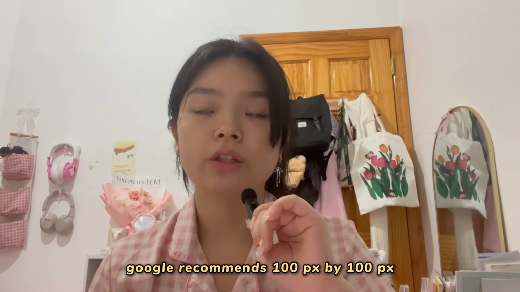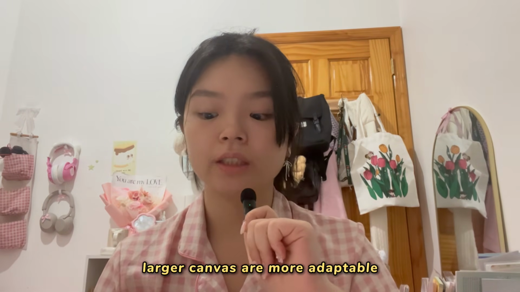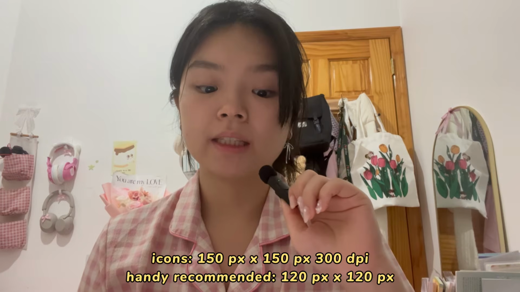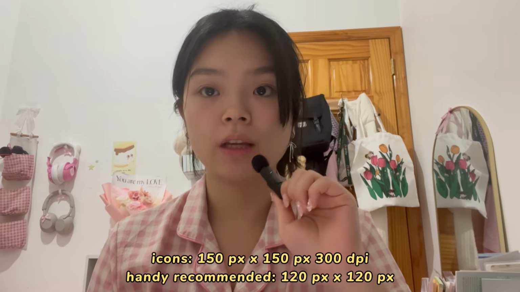I believe when I researched online, it was technically only 100 by 100 pixels, but I wanted to ensure that there wasn't too much blurring going on or things getting pixelated, so I decided to draw it a little bit bigger, and I tend to draw a lot of details. I'm a little bit of a maximalist, so it did come out the way I wanted. On Handy, the recommended size is actually 120 by 120, so me being able to draw a little bigger really helped ensure that I didn't make it too small.